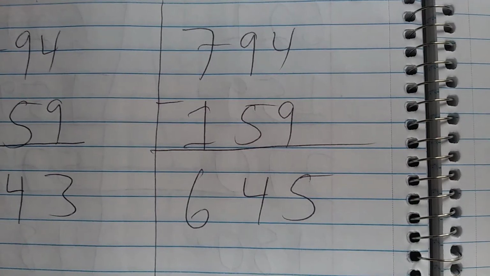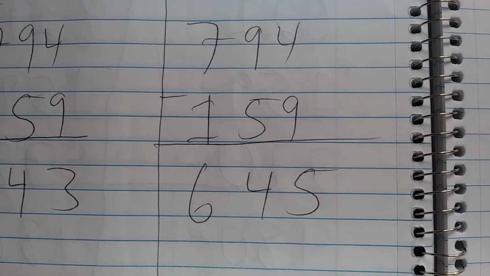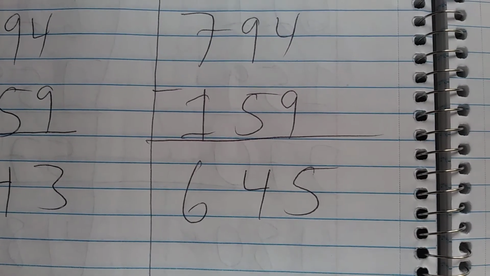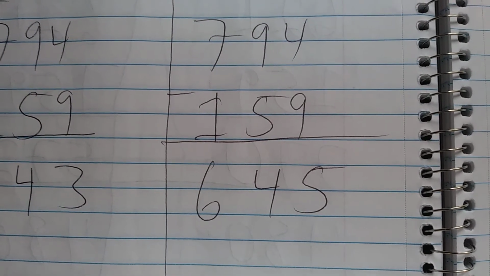I'm going to take 794 minus 159, so 7 minus 1 is 6, 9 minus 5 is 4, and then 14 minus 9 is 5, so 645 did not hit in the next 7 days.